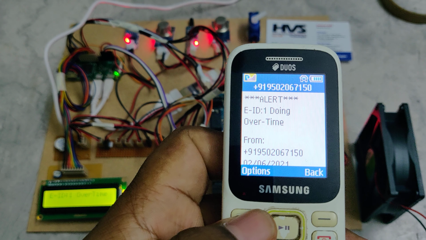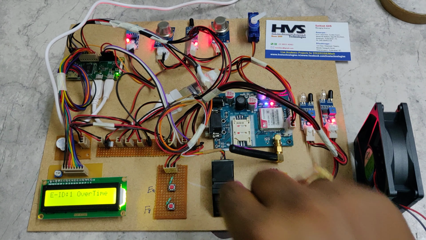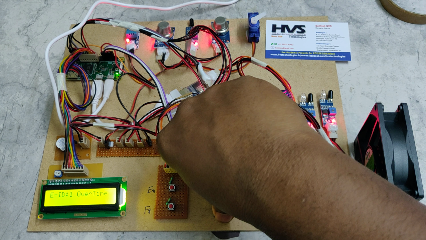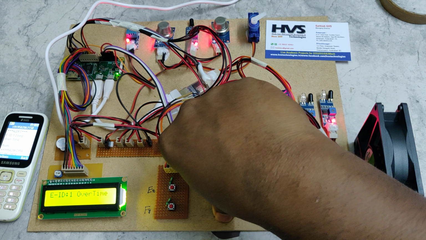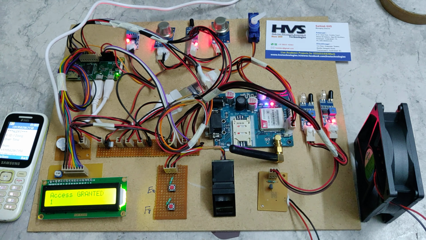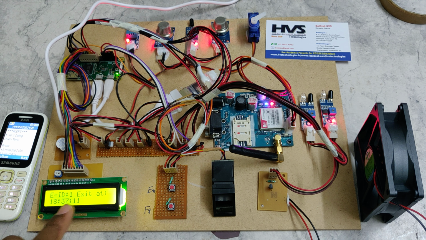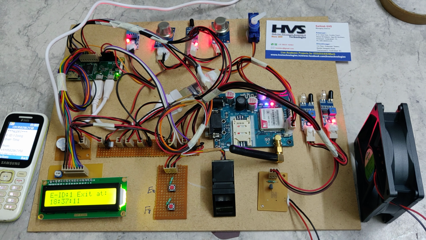Employee ID 1 is doing overtime. When he places the finger again, it will capture that, and access granted, then the exit time, and the alert message will be removed.